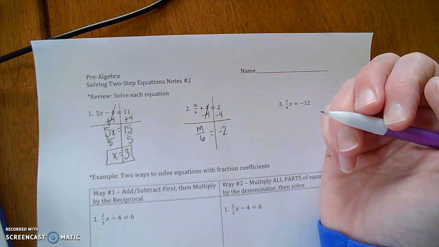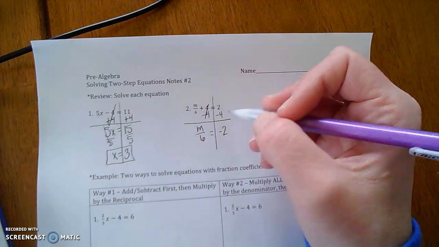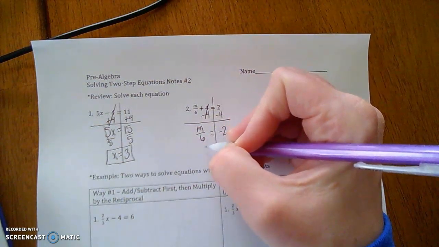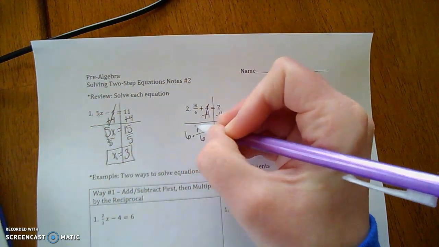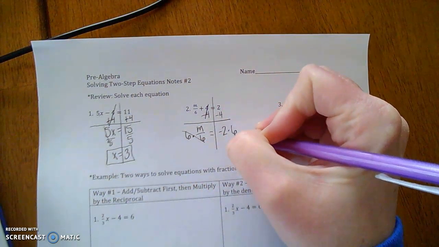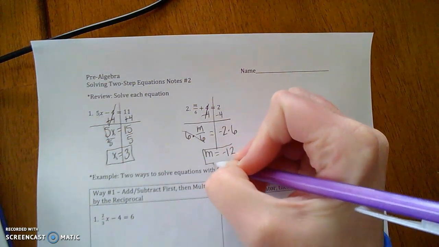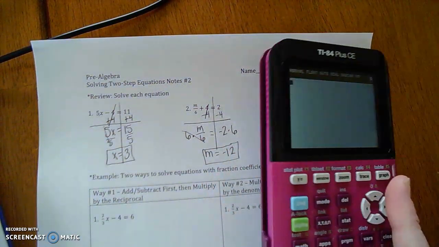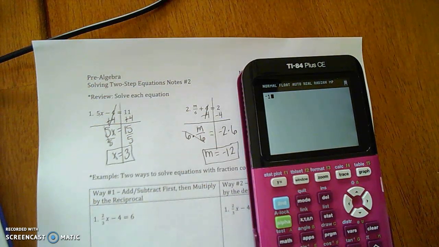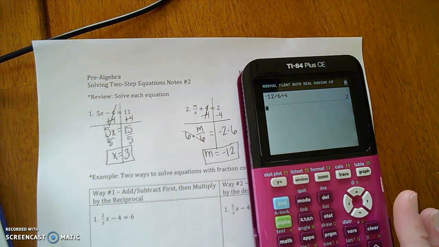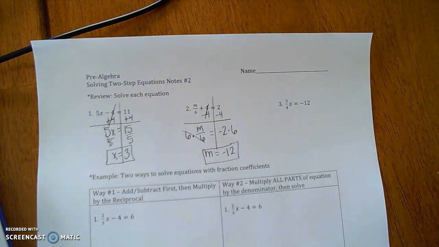Make sure you're really careful with your positives and negatives. To undo divided by 6, we need to multiply by 6 to get those to cancel. Multiply by 6, m equals negative 12. All right, again to check your answer, negative 12 divided by 6 plus 4 should give us 2, and it does. So those were the steps that we learned on our first set of notes, when we usually get rid of addition or subtraction and then multiplication or division.